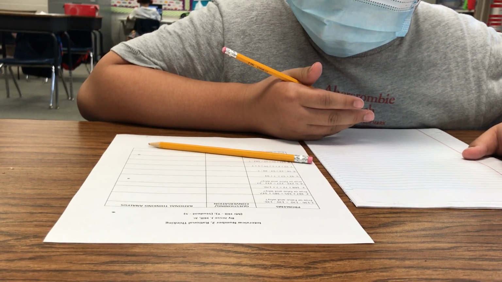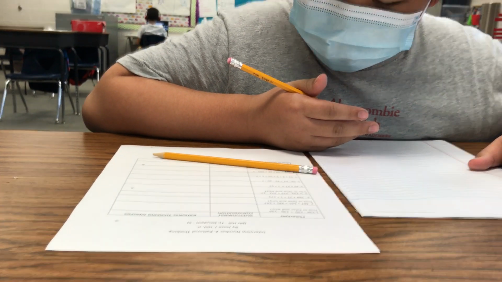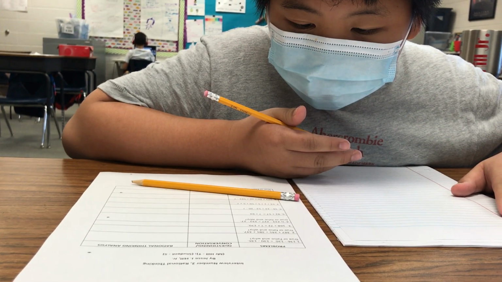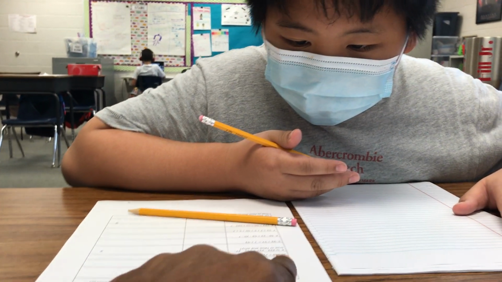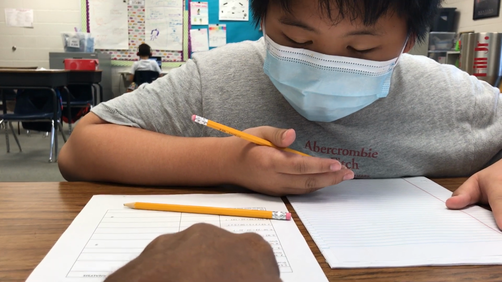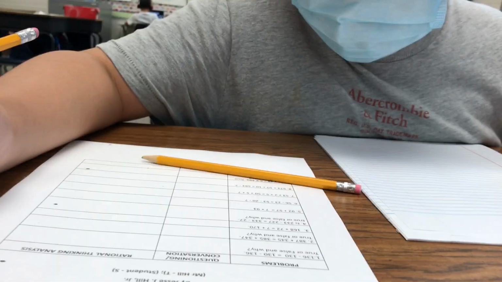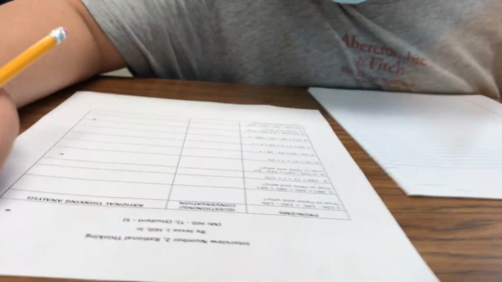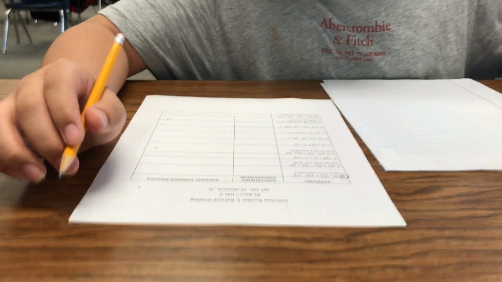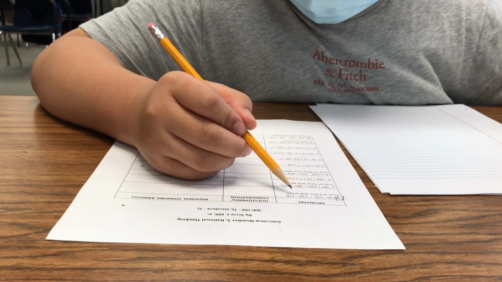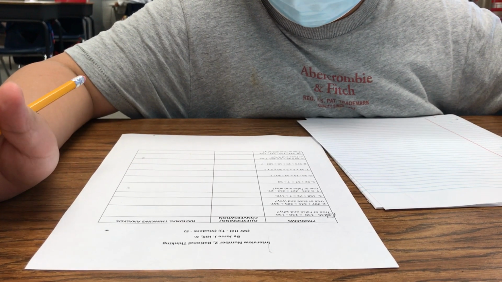So we're saying is 136 subtract 130 the same as 130 subtract 136? False. Why? Because subtraction can't be commutative property.